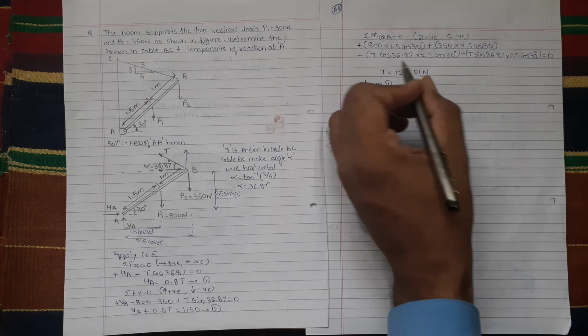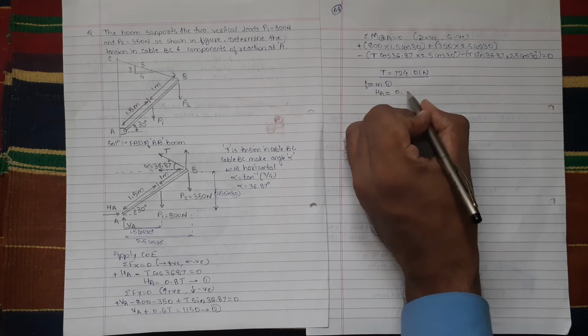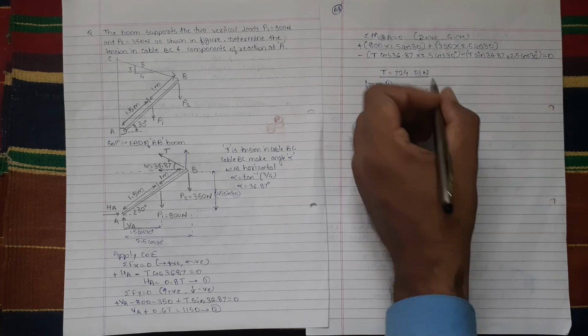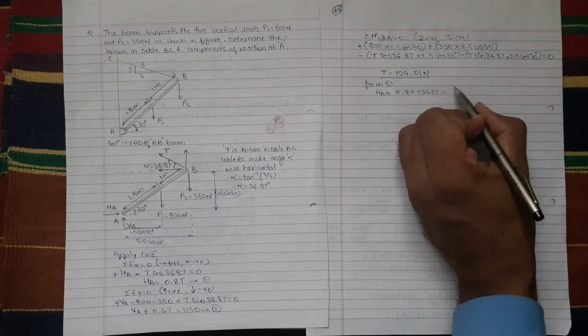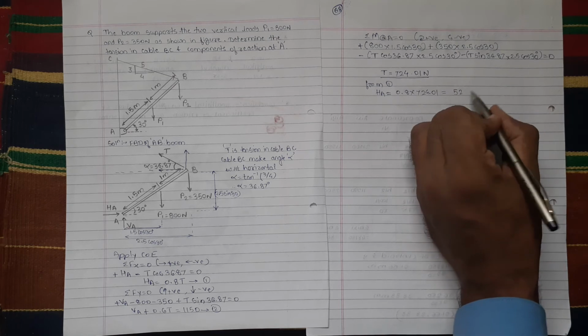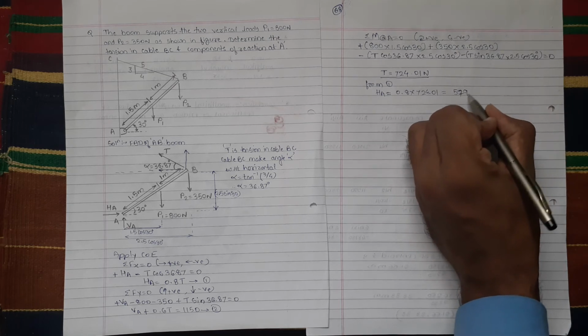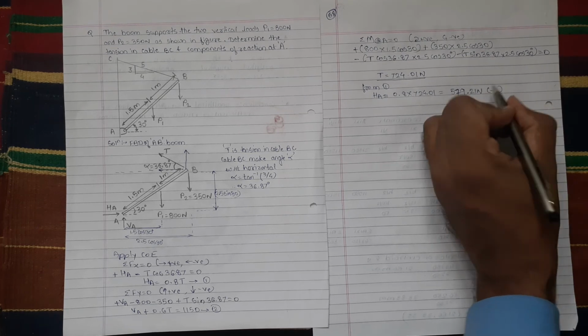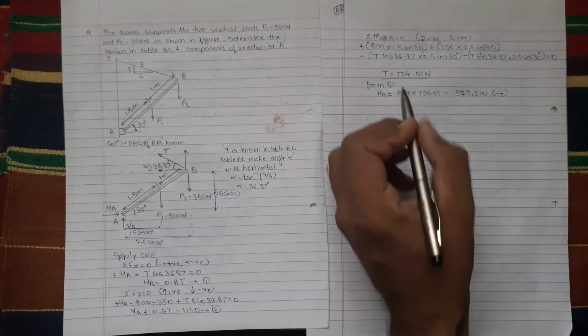T value is available, so 0.8 into 724.01, we get HA. This is 579.21 Newton. Positive value means our assumption, HA towards right, is correct.